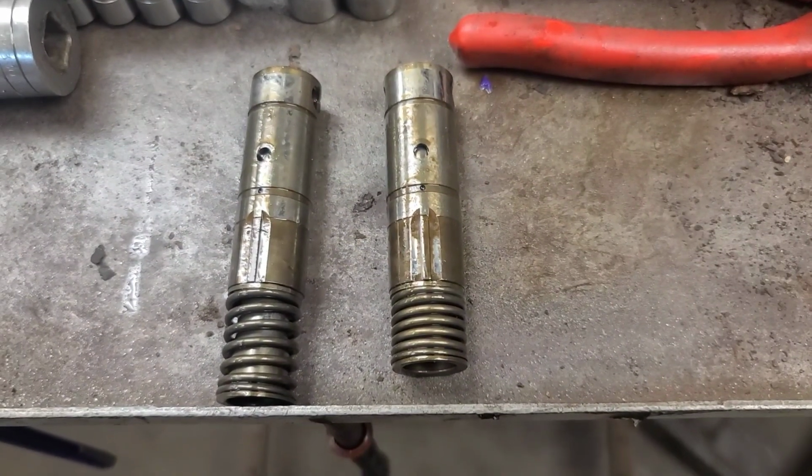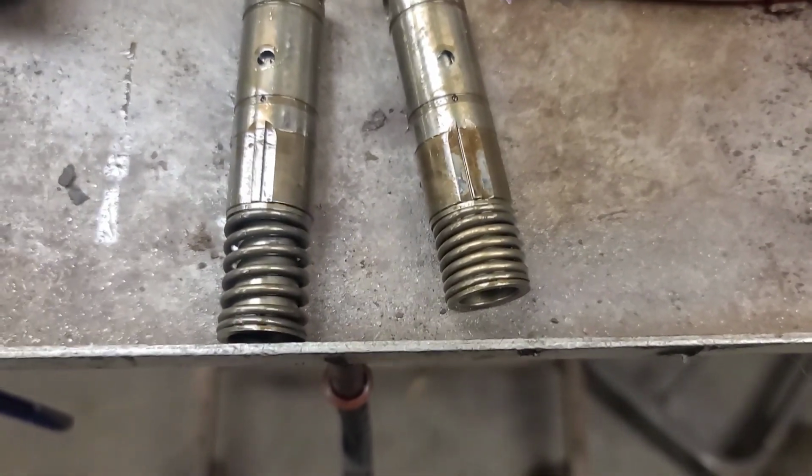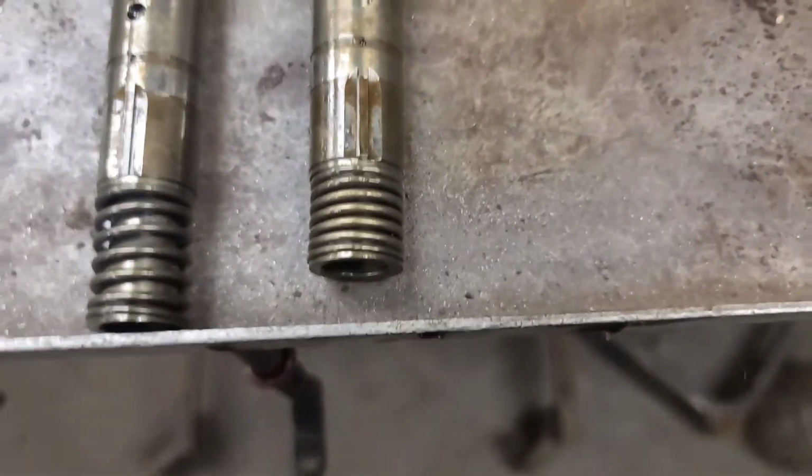So what's wrong with this picture? This is number 6 exhaust and number 6 intake. You can see the lifter is stuck, collapsed. Oh well, we're going to put a set of lifters on this side now.